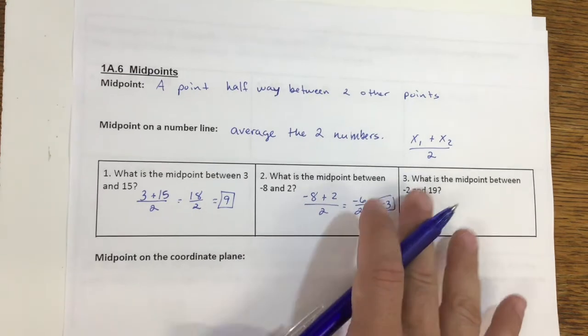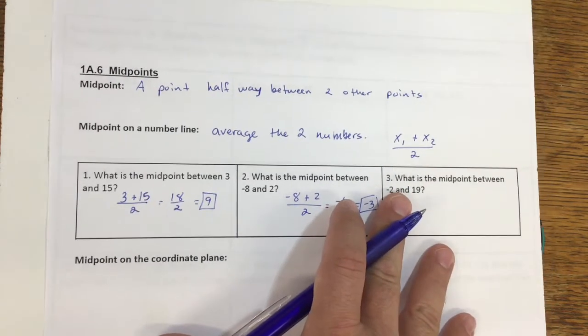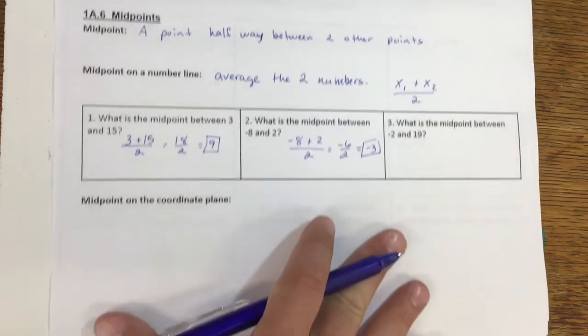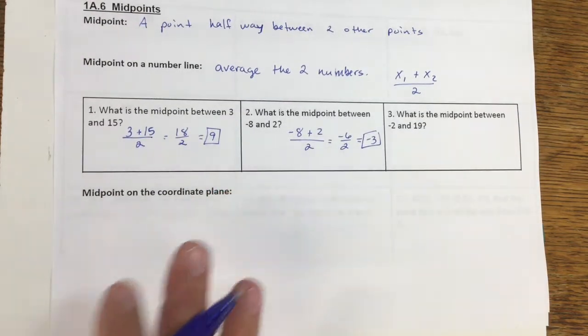And we can do the same thing with number 3. I want you to try that one, and then we will check that answer in class. But in the video here, we're going to move on and talk about the midpoint on the coordinate plane.